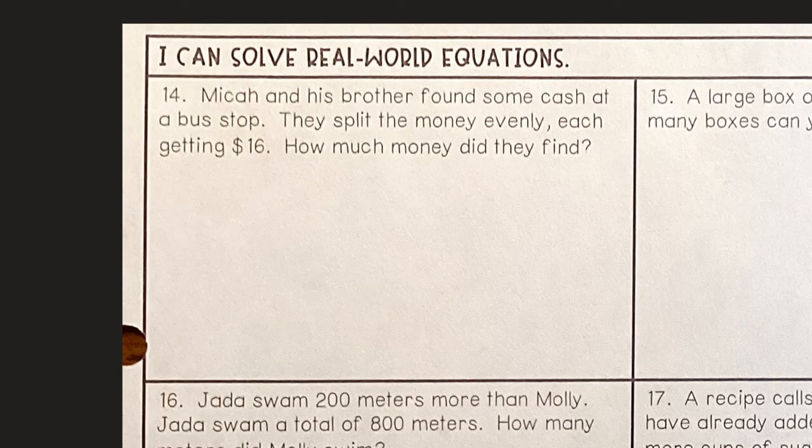It says, Micah and his brother found some cash at a bus stop. Okay, there's no pertinent information in this sentence other than our context. They're just laying down the situation for you. So we got two brothers who found some cash at a bus stop. They split the money evenly. So that's our first indication as to what we're going to do in this problem. If they're splitting something evenly, then that means that they would end up dividing by 2. They're cutting whatever they have in half. So that means this is going to be a division equation.